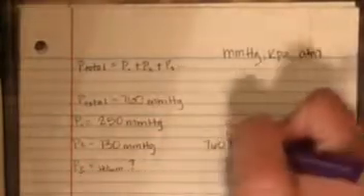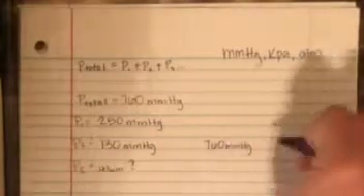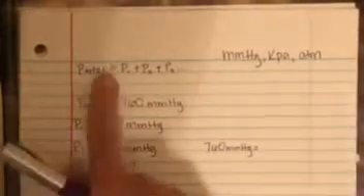So P total equals 760 millimeters of mercury. And I'm just pulling this straight from the formula. So P total equals P1, which is 250 millimeters of mercury. And then we're going to go plus P2, which is 130 millimeters of mercury. And then we're going to do plus P3, since that's what we're looking for.